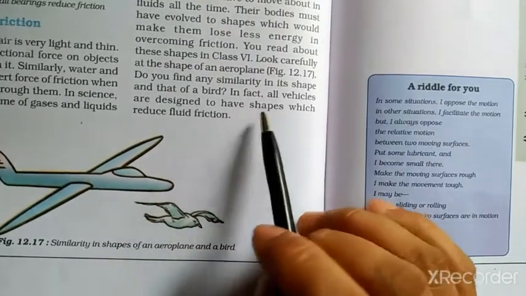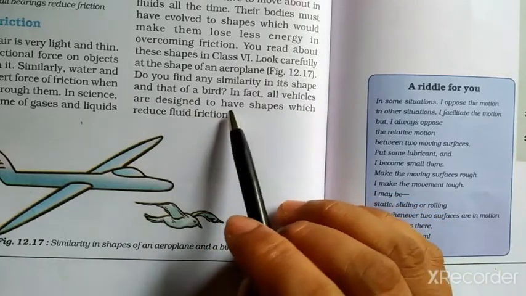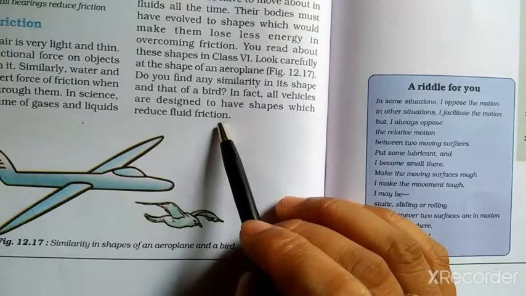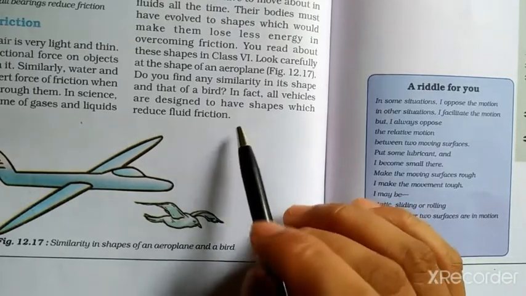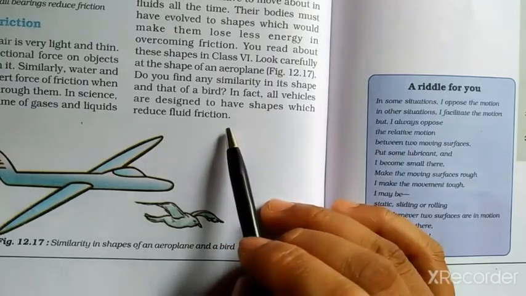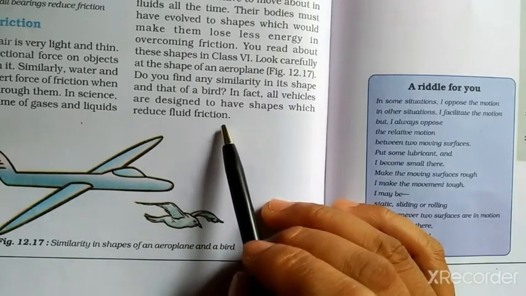In fact, all vehicles are designed to have shapes which reduce fluid friction. Things are made in a definite shape in order to reduce friction.